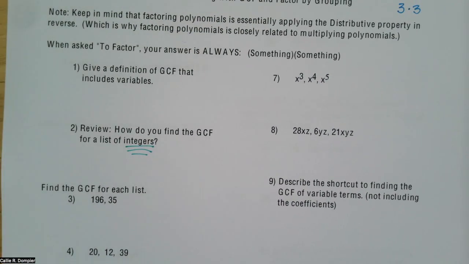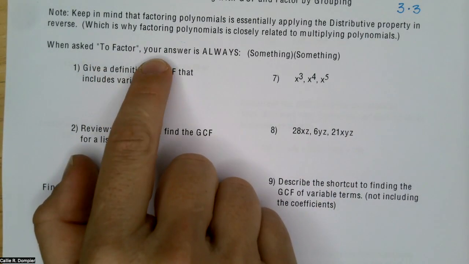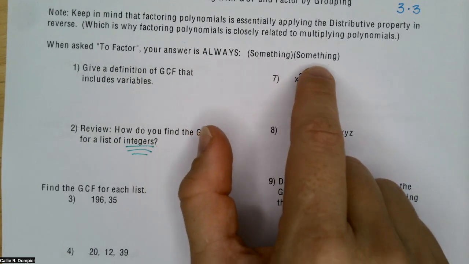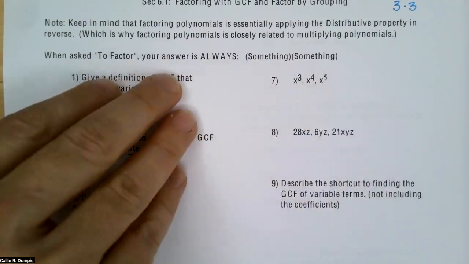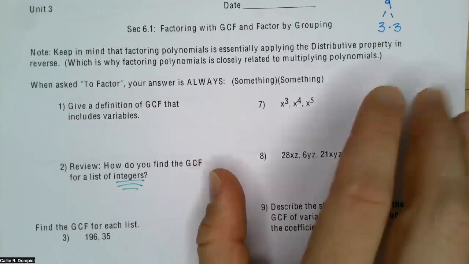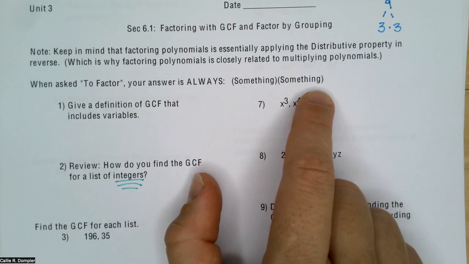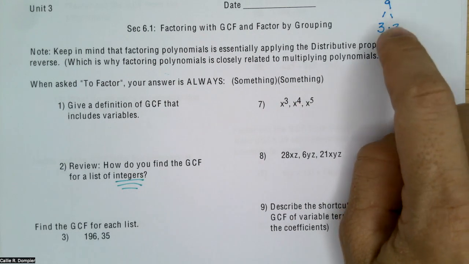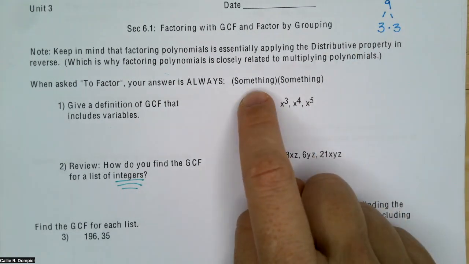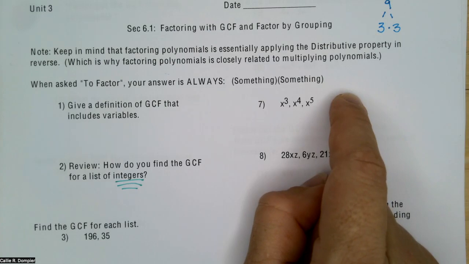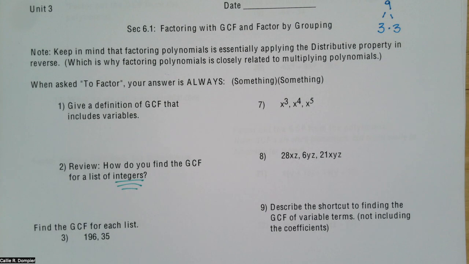Okay, so we know that numbers being multiplied together are known as factors, right? To factor, your answer is always something times something, right? Something times something equals what you started with, right? The factors of 9 are 3 times 3. So 3 times 3 equals 9. 3 times 3 is the factored form of 9, okay? So numbers being multiplied together are known as factors, and the result of the multiplication operation is known as the product, right?